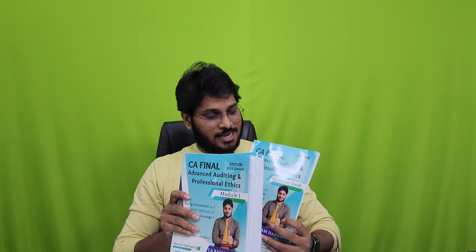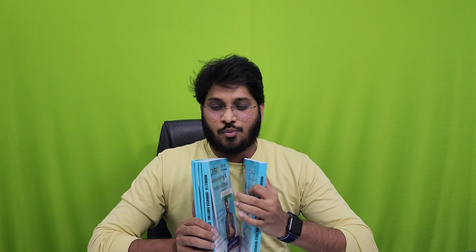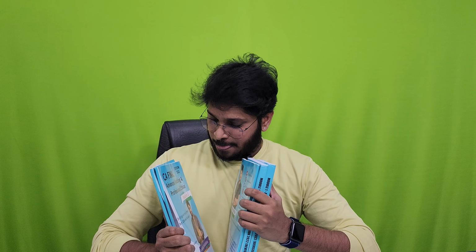So these are the 5 books that you are going to get. This is module 1, this is 1A, this is 1B, this is module 2, this is the question bank, and this is smart notes. This is the entire bunch that you are going to get as the CA Final Advanced Auditing book set. And believe me, if you read this, I challenge you, you need not read any single concept from any other material.